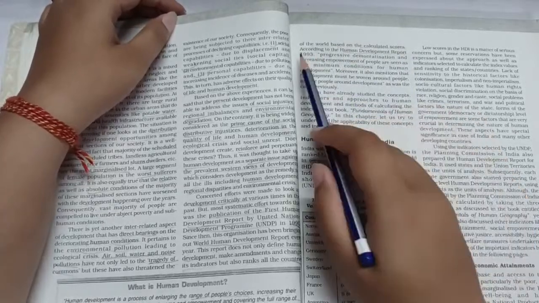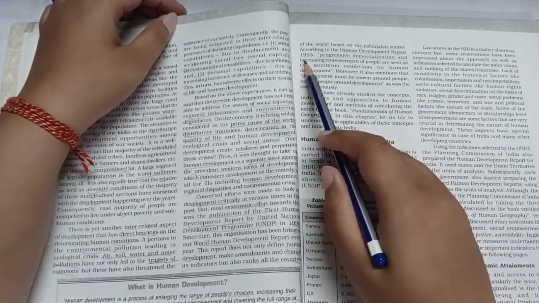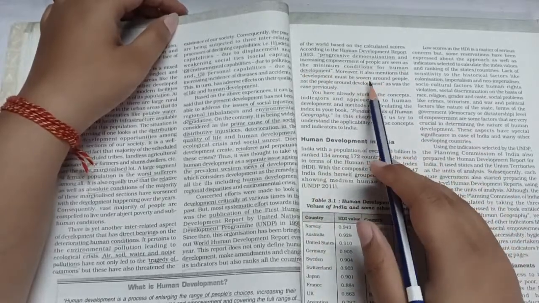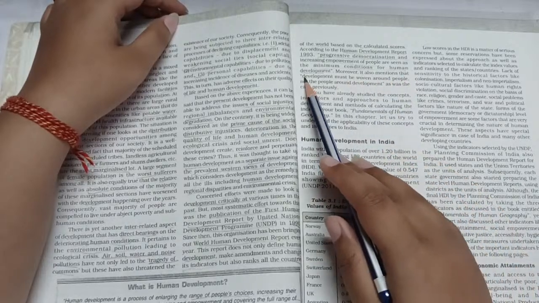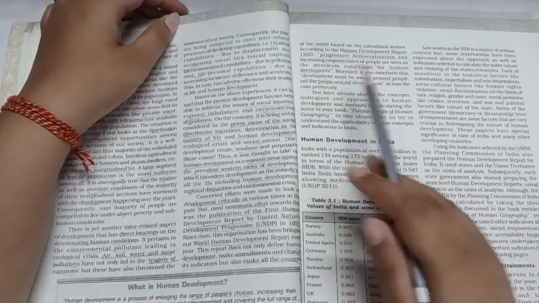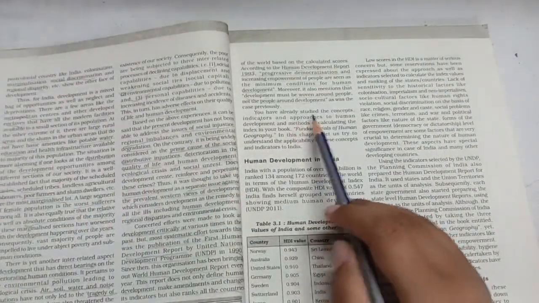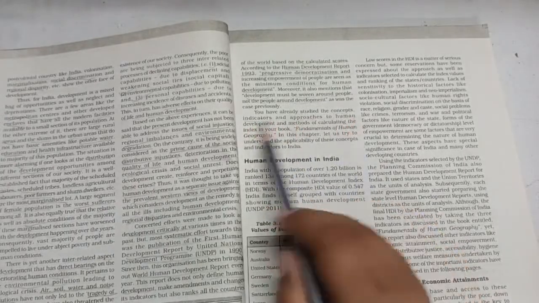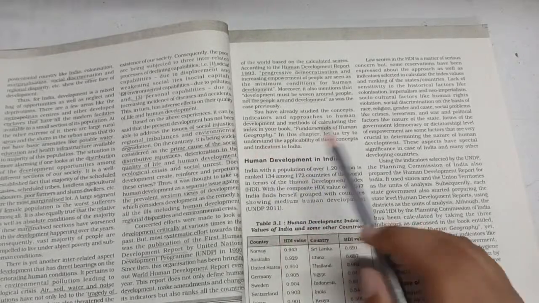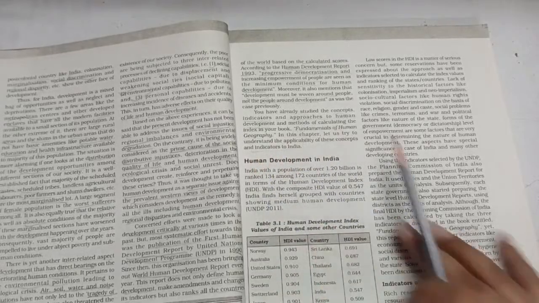According to the Human Development Report 1993, progressive democratization and increasing empowerment of people are seen as the minimum conditions for human development. Moreover, it also mentions that development must be woven around people, not the people around development, as was the case previously. You have already studied the concepts, indicators, and approaches to human development and methods of calculating the index in your book, Fundamentals of Human Geography. In this chapter, let us try to understand the applicability of these concepts and indicators to India.